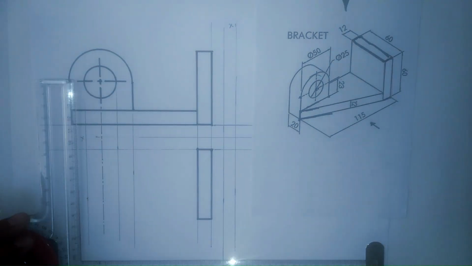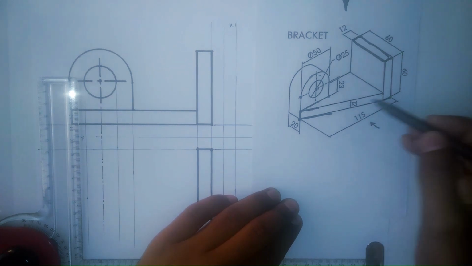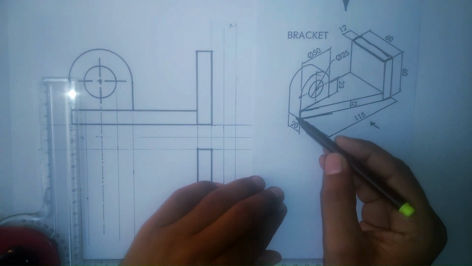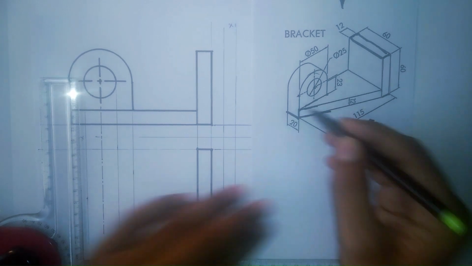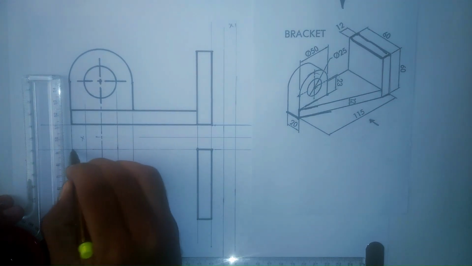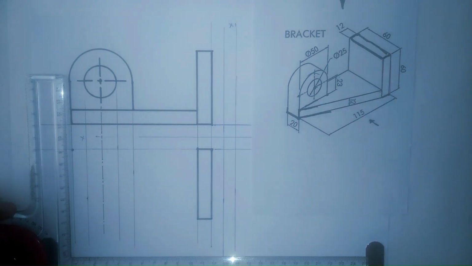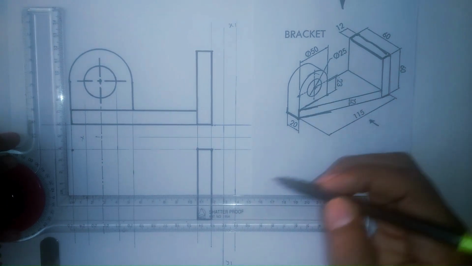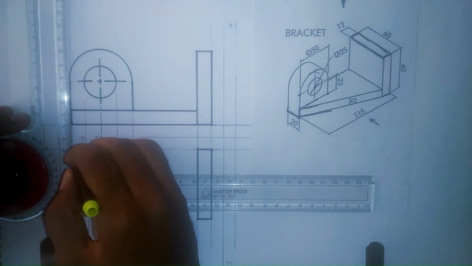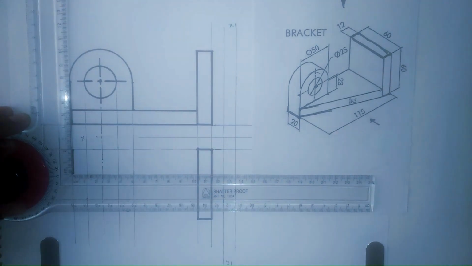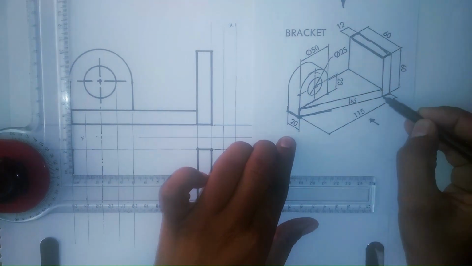Okay. Now draw this line. This is 20 mm. This is 20 mm. So this point is here. So from this point it is 20 mm. So it will be a straight line 20 mm. So this is 20 mm. And from this I have to connect this corner with this.